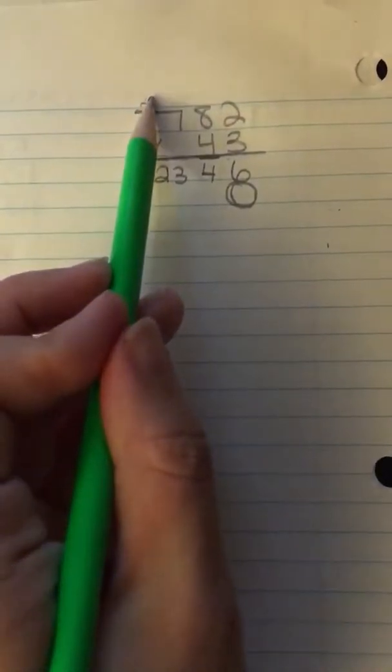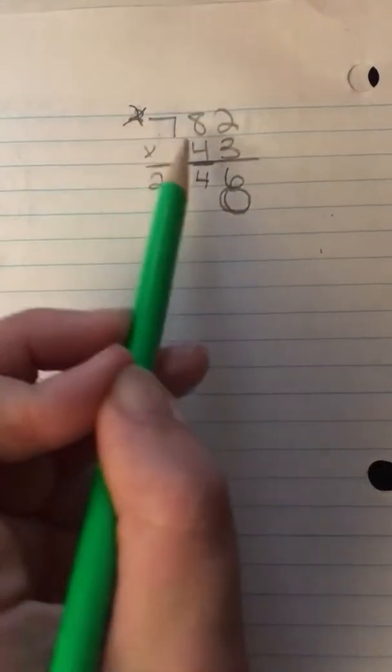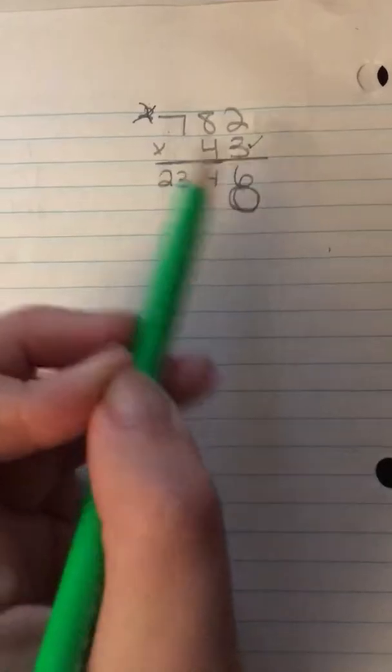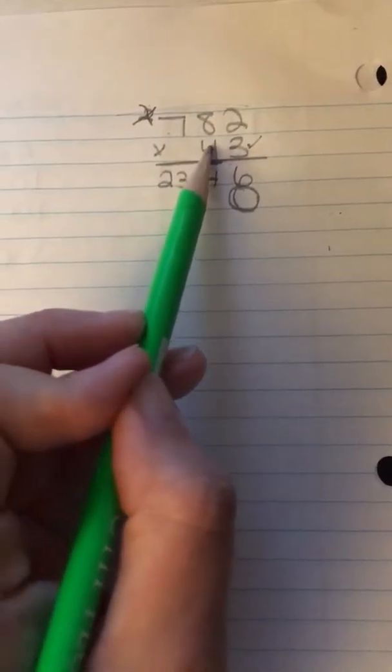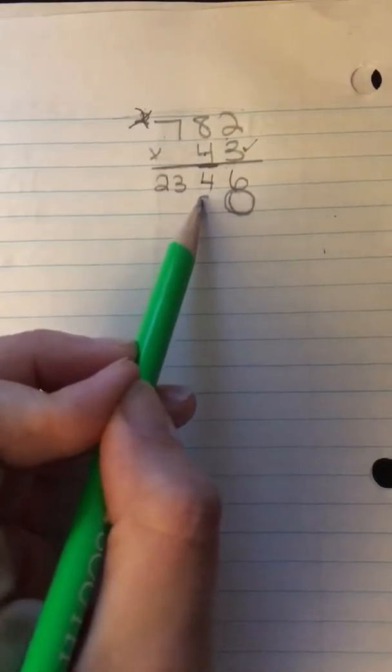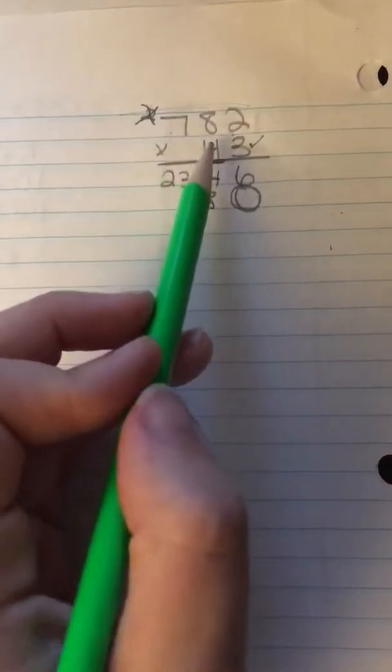Okay, I'm going to go ahead and cross off anything I might have regrouped because I'm done with my 3. I don't need anything I could have regrouped up here. It's like I'm starting from scratch. 4 times 2 is 8. 4 times 8 is 8, 16, 24, 32.